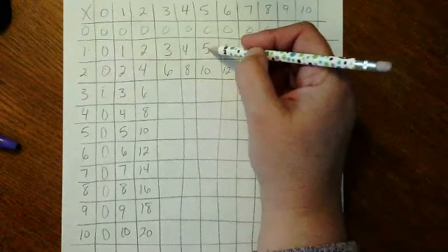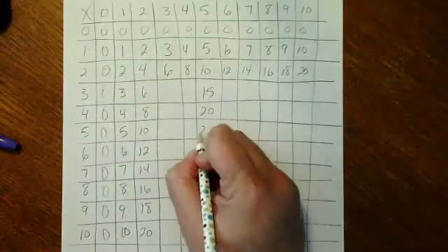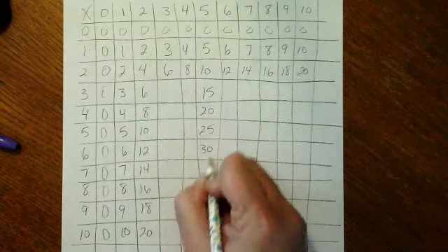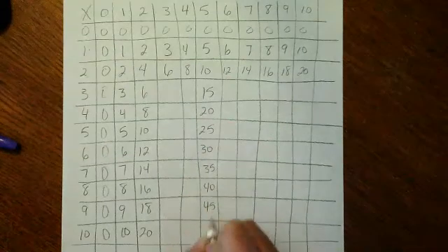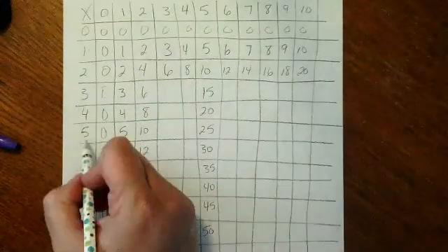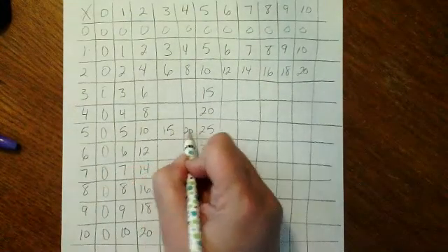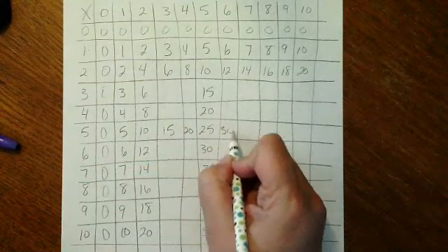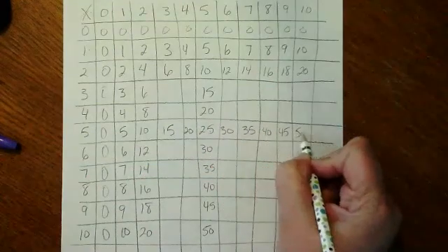So 0, 5, 10, 15, 20, 25, 30, 35, 40, 45, 50. And when you go down, you also need to go across. So 5, 10, 15, 20, 25, 30, 35, 40, 45, 50.